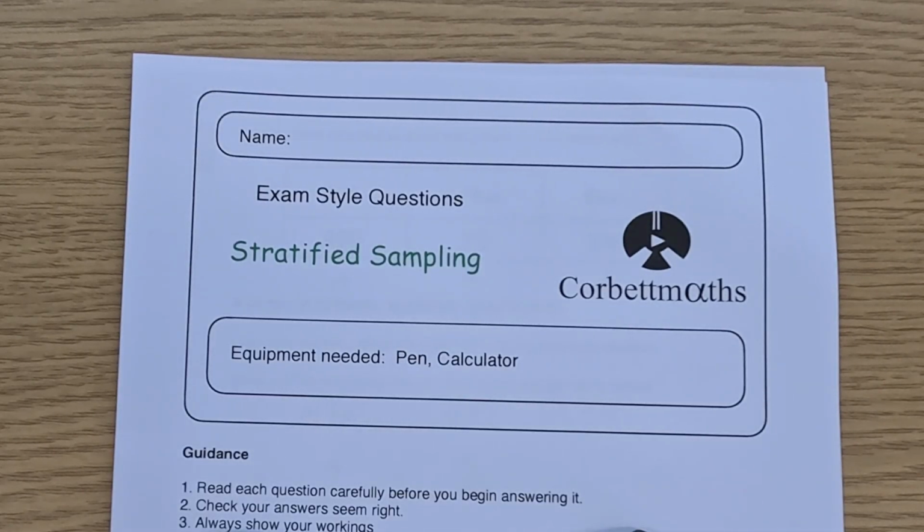So these have been the video solutions to the Corbettmaths Practice Questions on stratified sampling. I really hope you found this video useful. In this video, we've gone through stratified sampling, and if you need any extra help on stratified sampling, go to video 281 on Corbettmaths, there's a dedicated video tutorial there on stratified sampling.